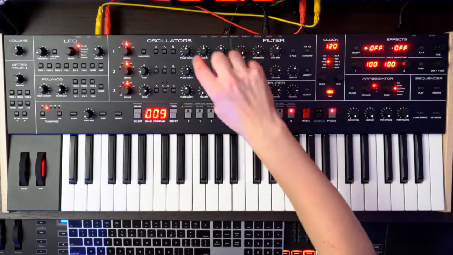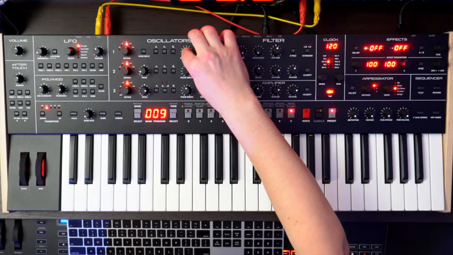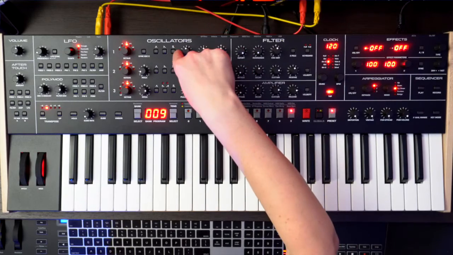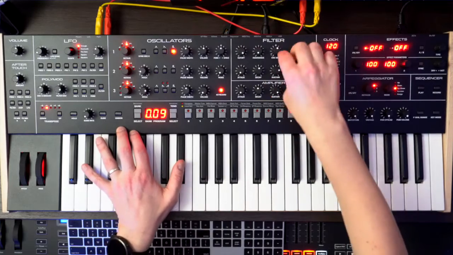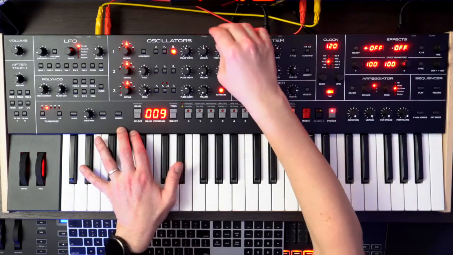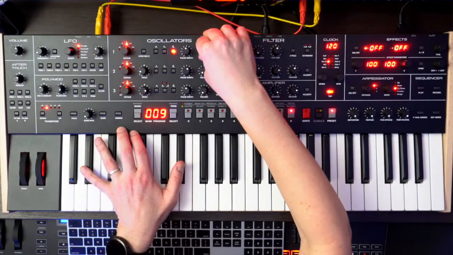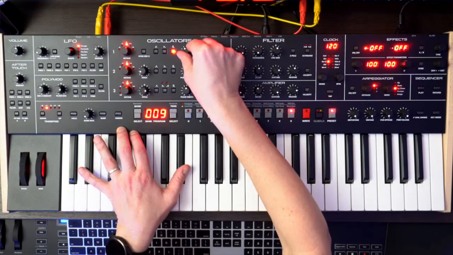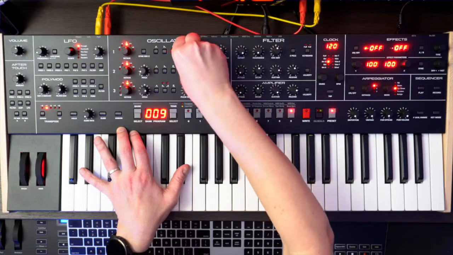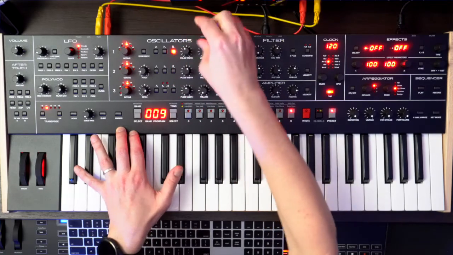For this patch, I am going to use the LFO to control the pulse width on oscillator 1. So let's go make a square. Let's go full. And then we have this pulse width here. So if I move it by hand, you can hear that sound changing.